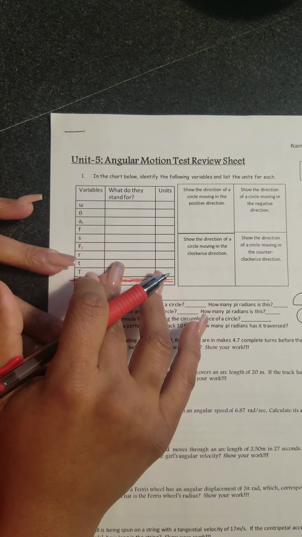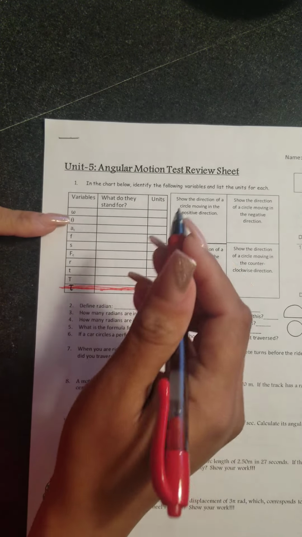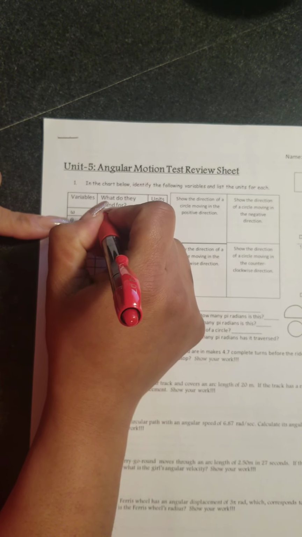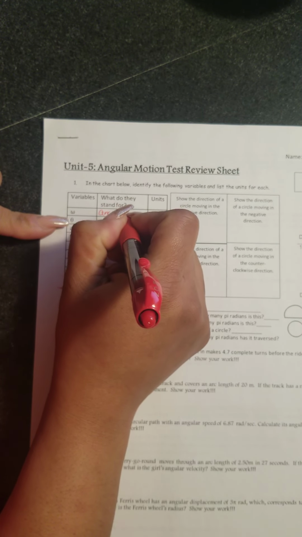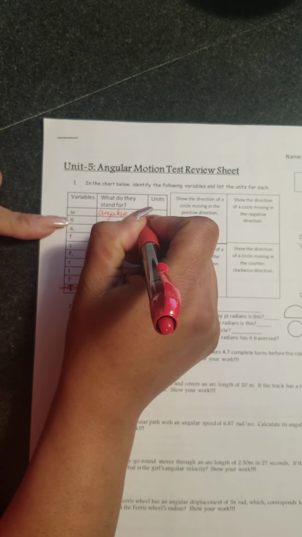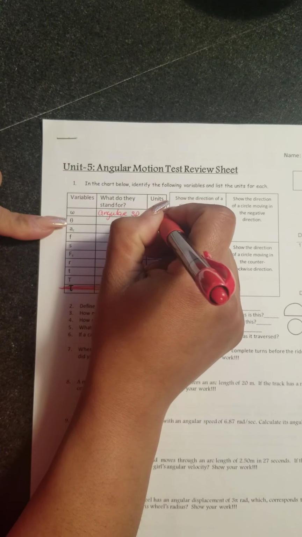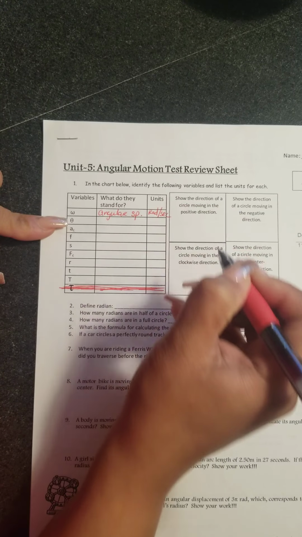What do they stand for? What does an omega sign stand for? This stands for angular speed. And the SI unit for angular speed, do we remember? It's rads per second. Okay.